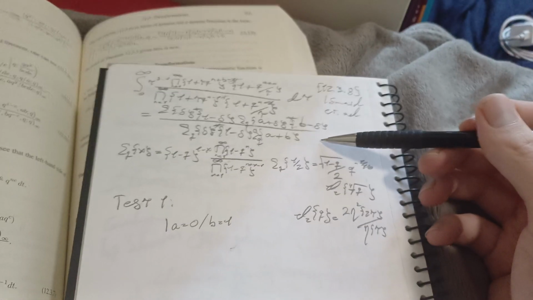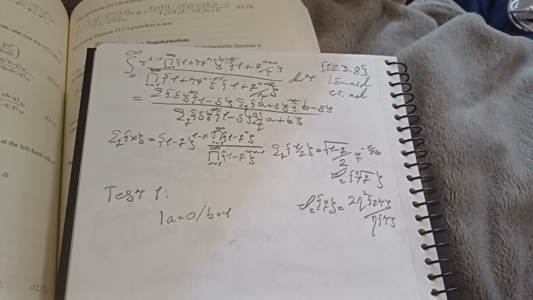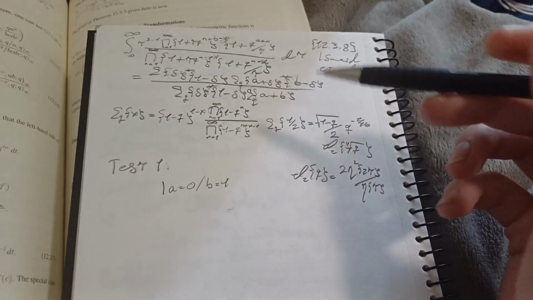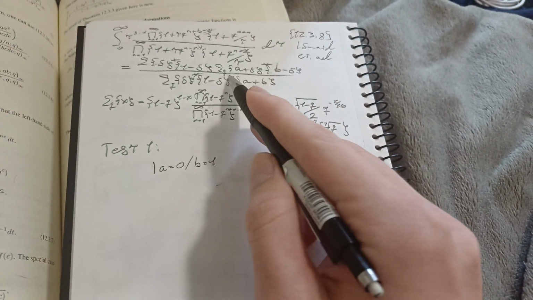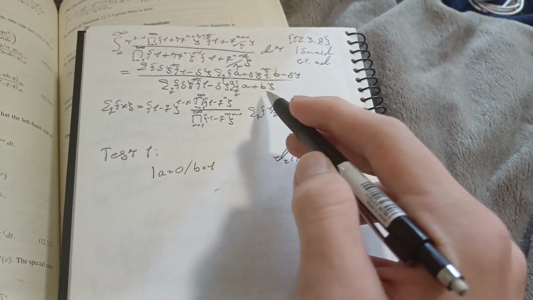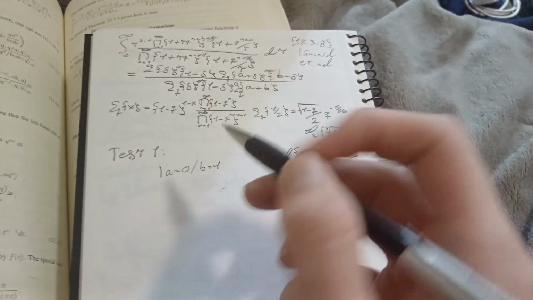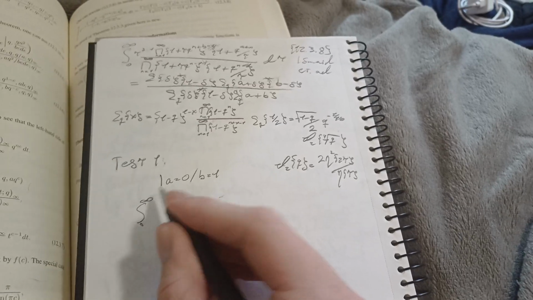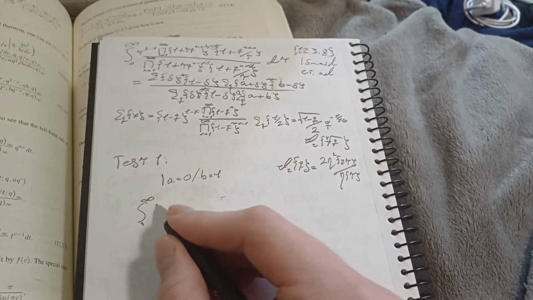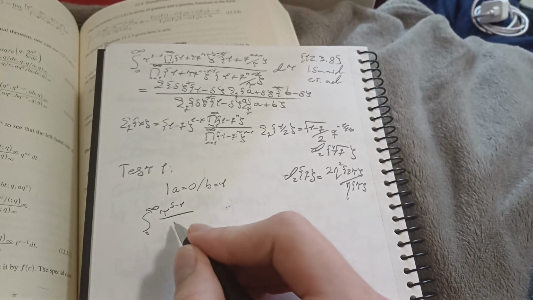And intuitively, you can see why this is the same case. Because this is going to be 1. Here, this is going to be 1. And these two are going to cancel these two. So what we're left with is the integral from 0 to infinity of t to the power of s minus 1.